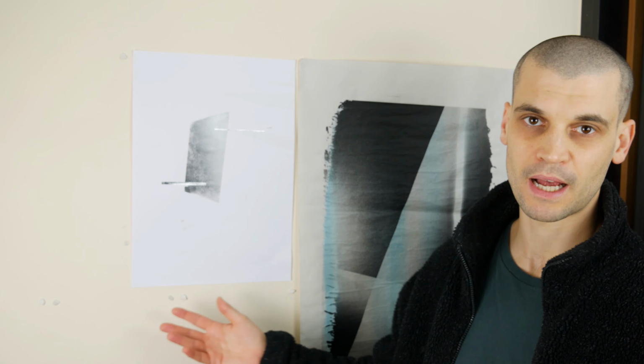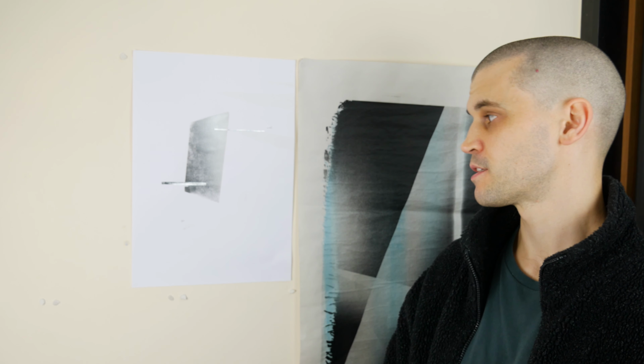I find that with these kind of processes, it's nice just to get printing. There's only so much you can replicate on a computer screen. The way that the ink interacts with the different types of paper. Also, special inks like metallic inks, for instance, you can't really recreate that on a computer. So it's really good just to put something up on the wall. I always just like to get making as quickly as possible.